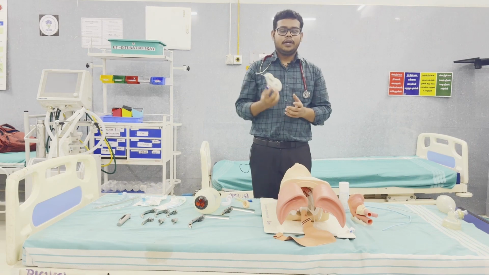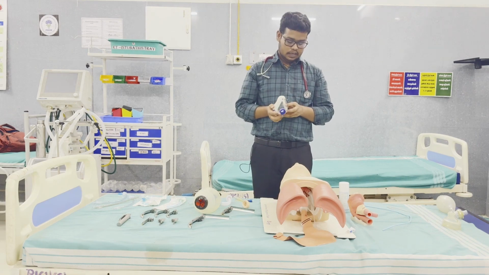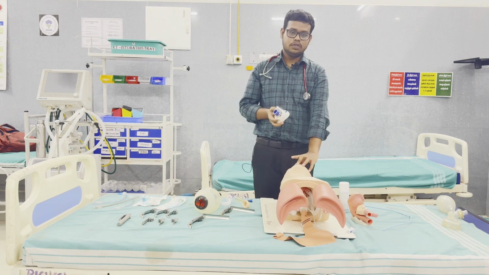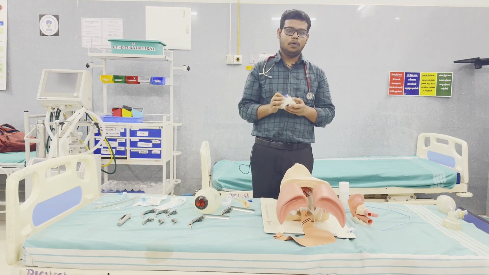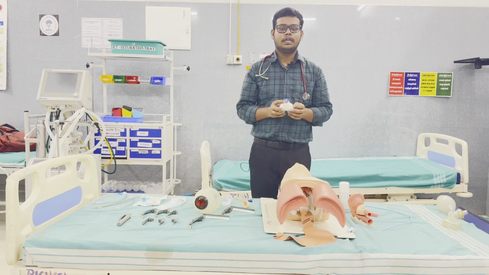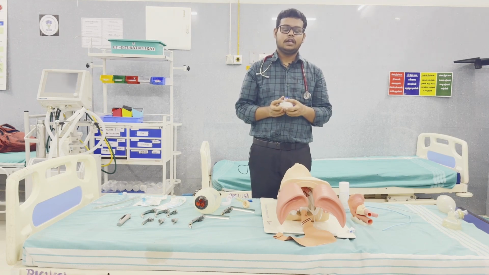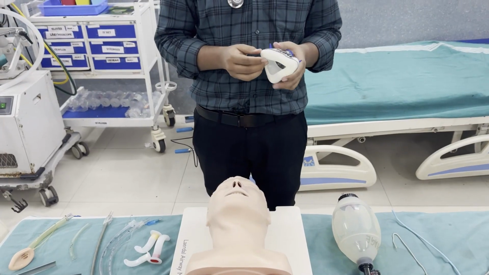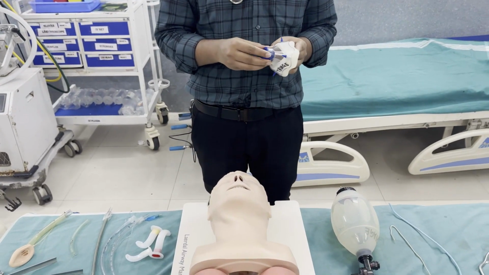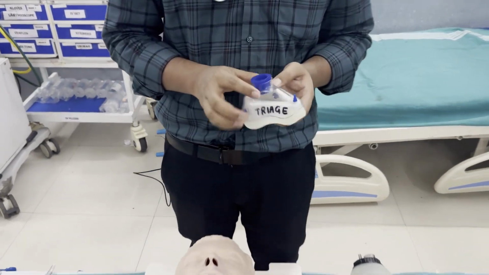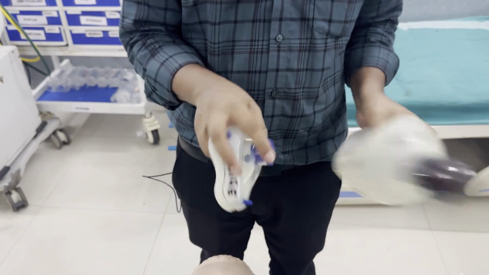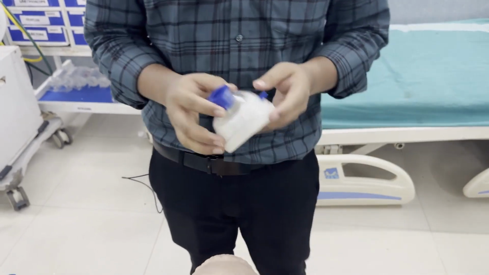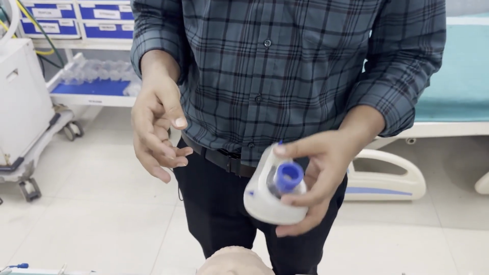This is an anatomically oriented face mask which covers the chin and the root of the nose of the patient. This mask should be applied over the patient's face in such a way that there will be a good seal and there is no air leakage. Parts of this mask include the rim, body and connector, through which the breathing system will be connected.